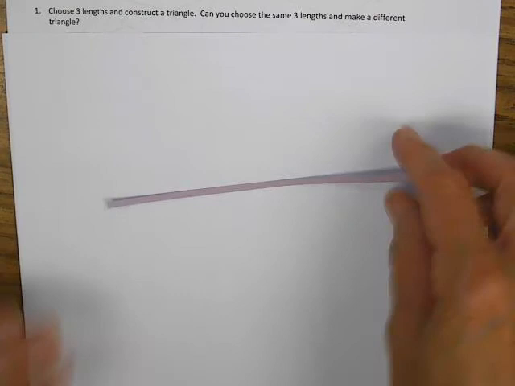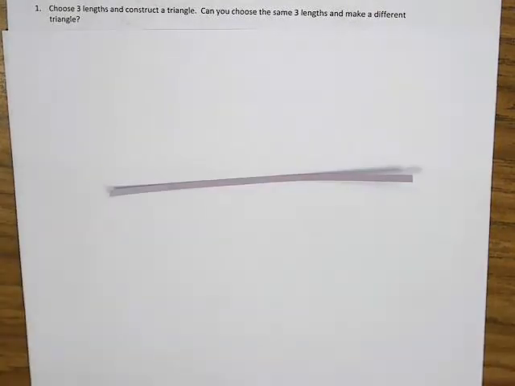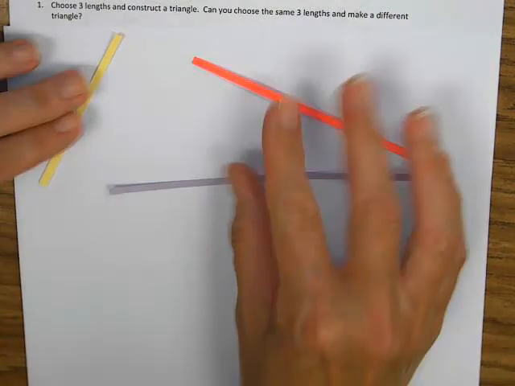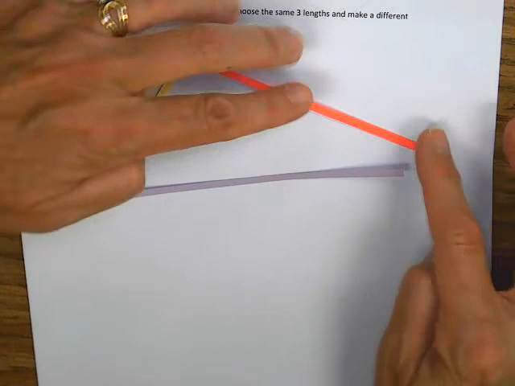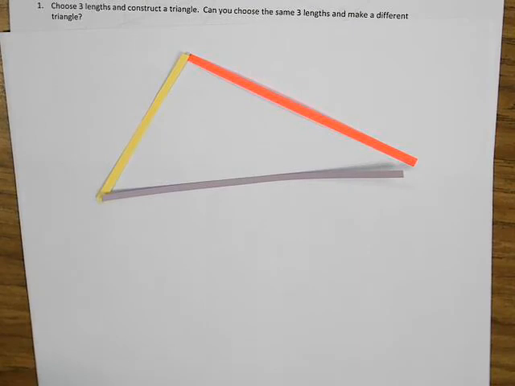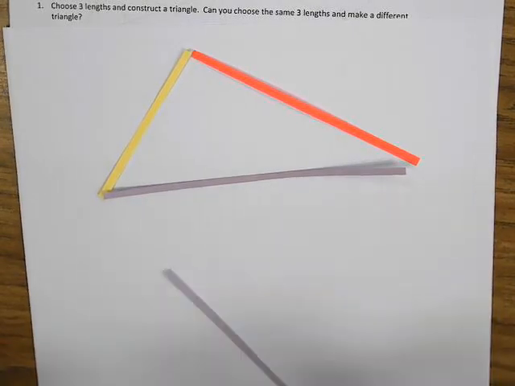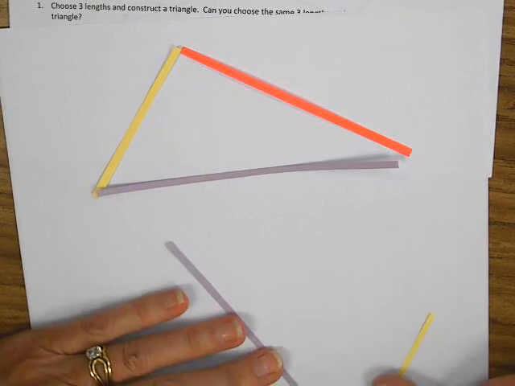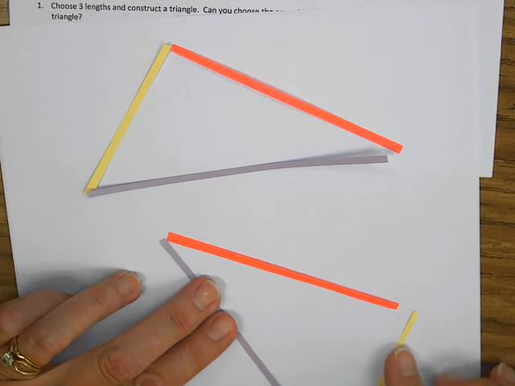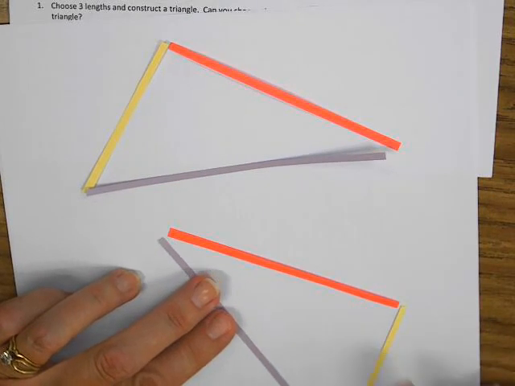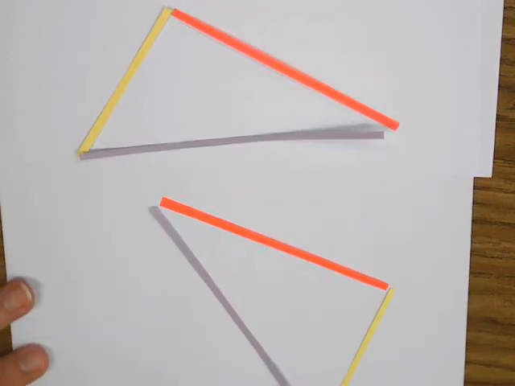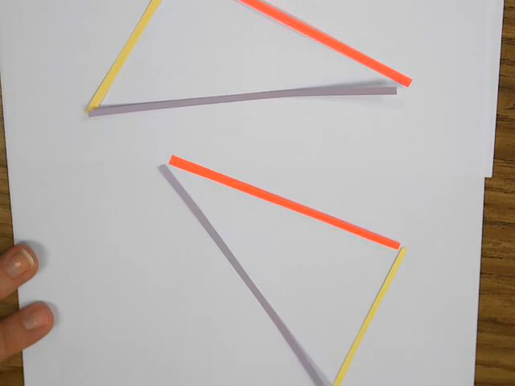So let's try here. Here's one length. Here's another length. And let's see if I can make a triangle out of them. Something like that, right? And if I take the same three lengths, can I make a triangle that's different? If you look closely, I know these aren't exact, these two triangles are the same size triangle.